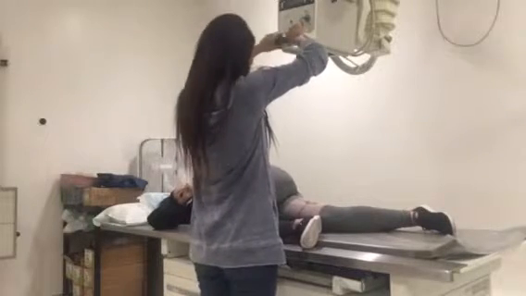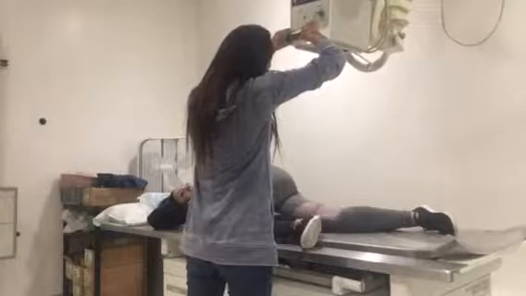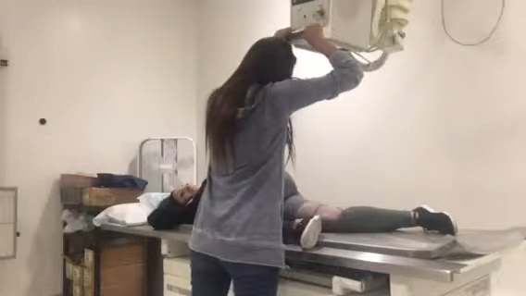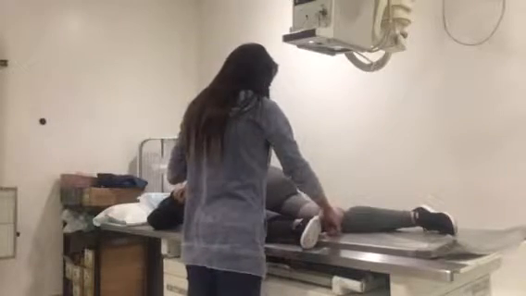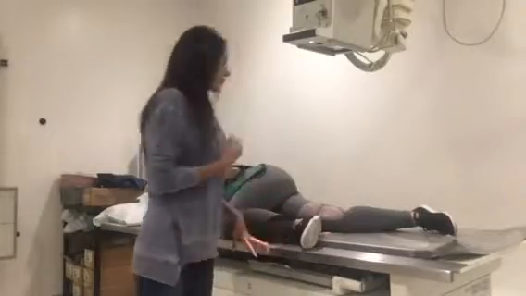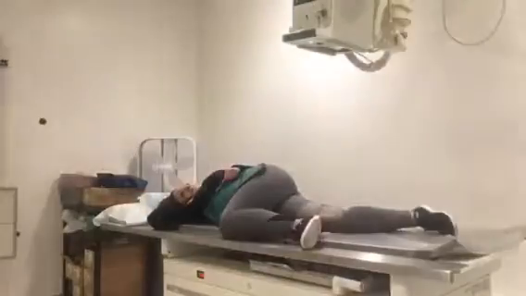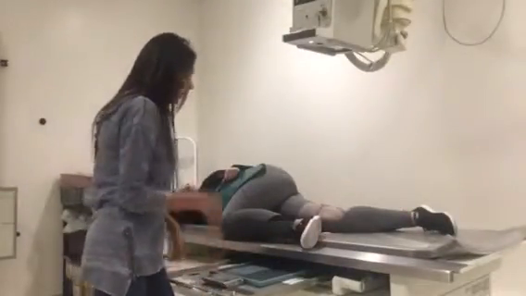And my central ray will come in at the epicondyle. So I put a new IR in, so then I'm going to do the exposure. X-ray. And then I would read my IR.